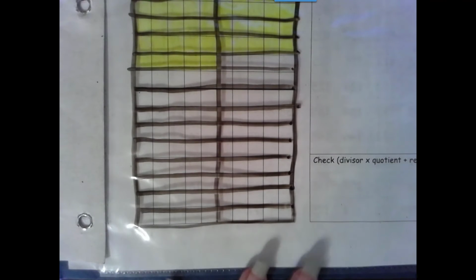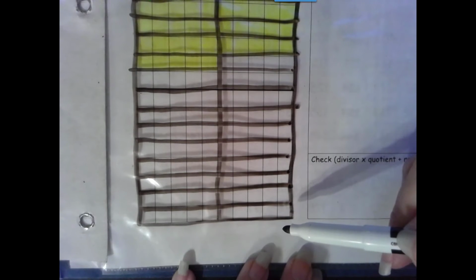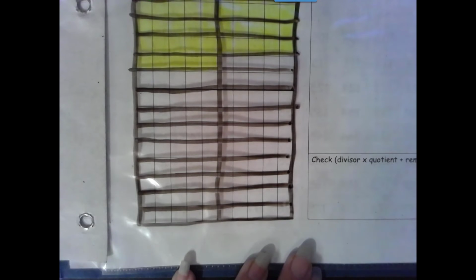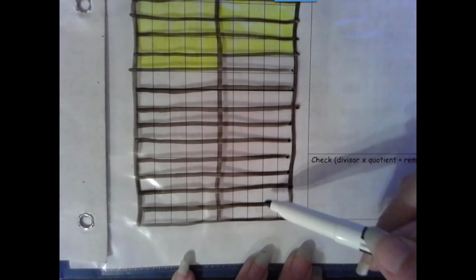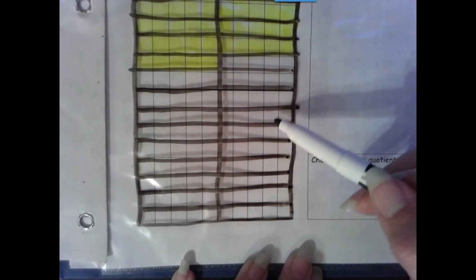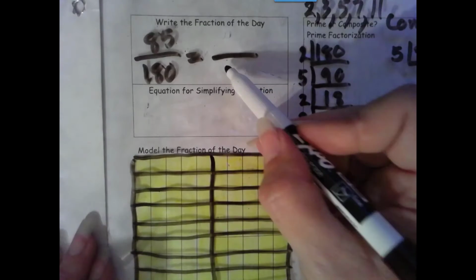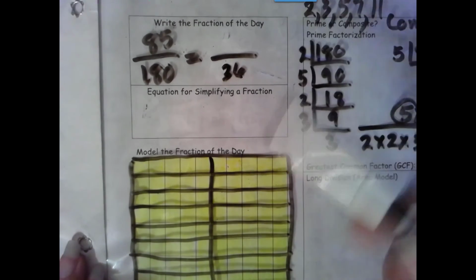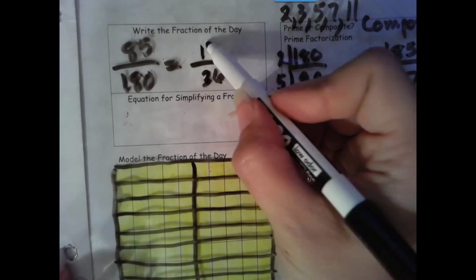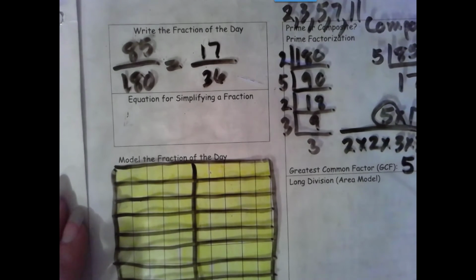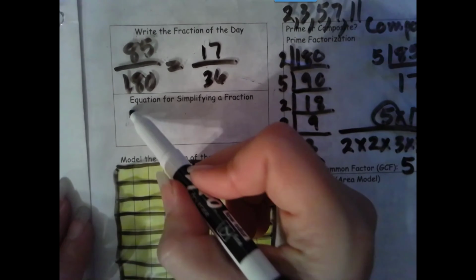All right, the way I made my groups, I have 2 in each row, so I can count by 2s to find my total amount of groups. So 2, 4, 6, 8, 10, 12, 14, 16, 18, 20, 22, 24, 26, 28, 30, 32, 34, 36. 36 total groups. 2, 4, 6, 8, 10, 12, 14, 16, 17 shaded in.